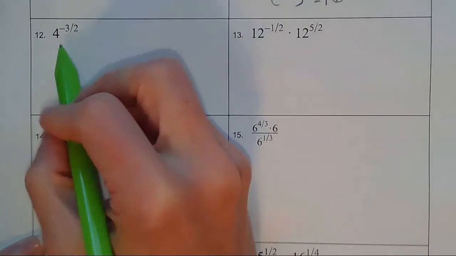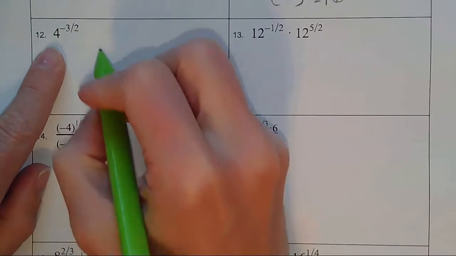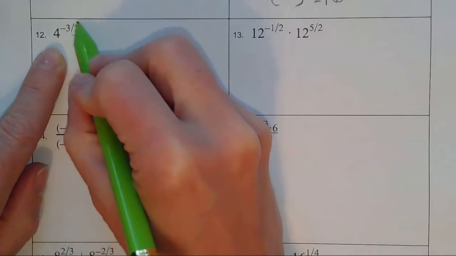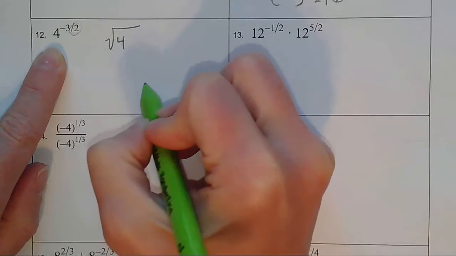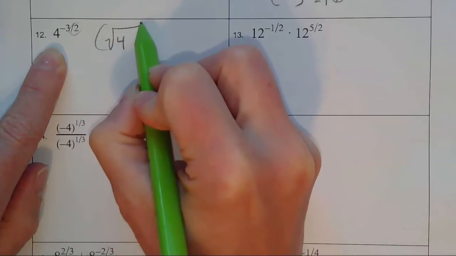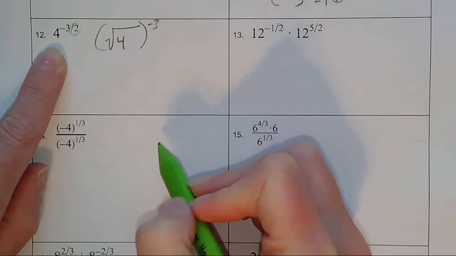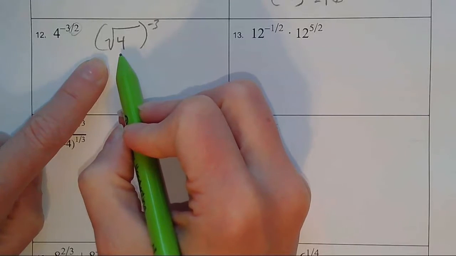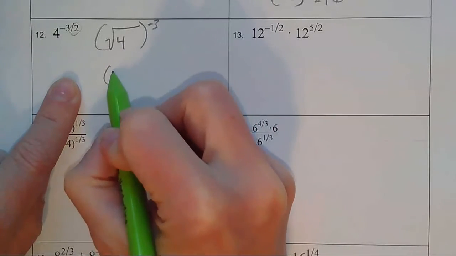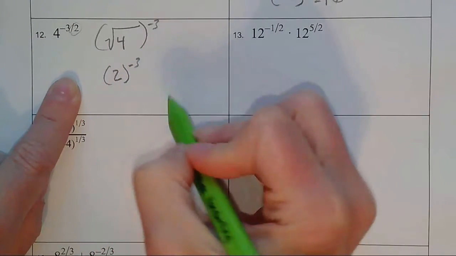Okay? This one is a negative exponent, though. So I'm going to do square root, base is 4. I don't want to put a negative on the inside for sure. I'm going to put that on the outside. Okay? Well, also because, what is the square root of 4? Well, that is 2. So now I have 2 to the -3.